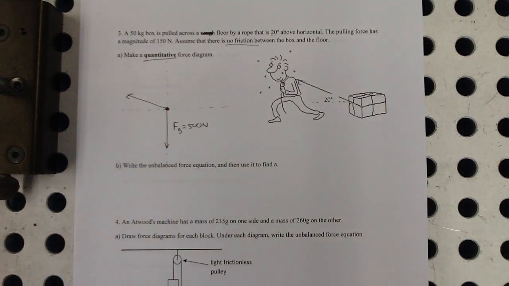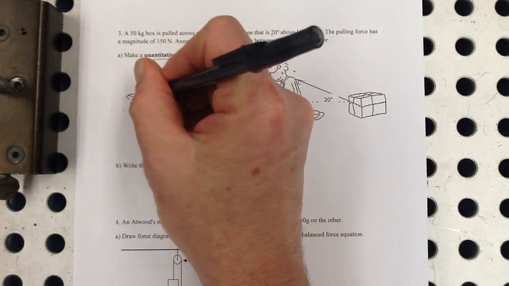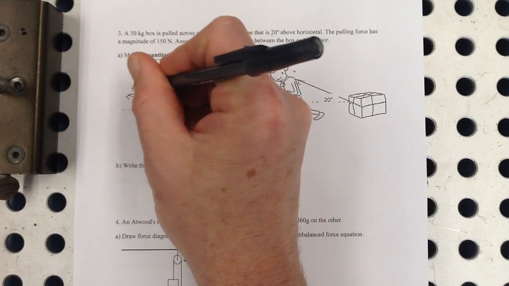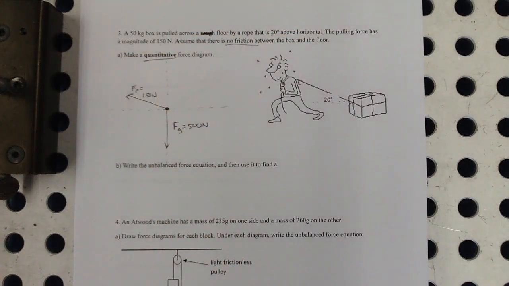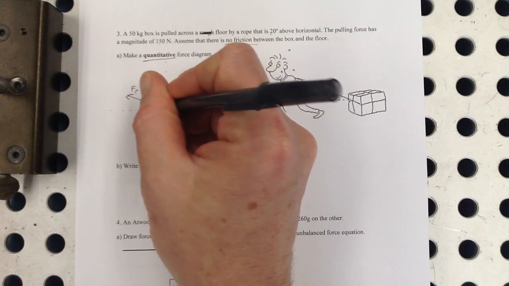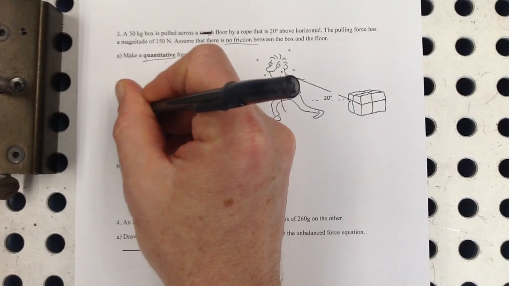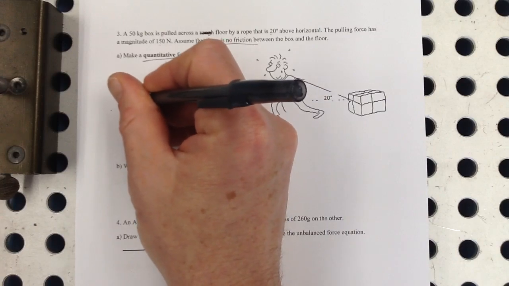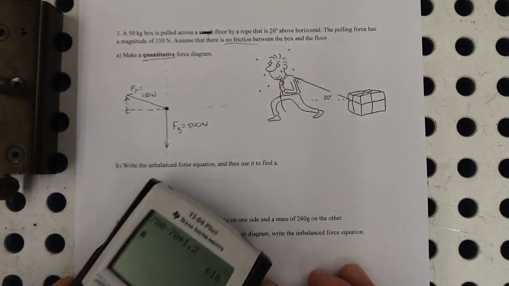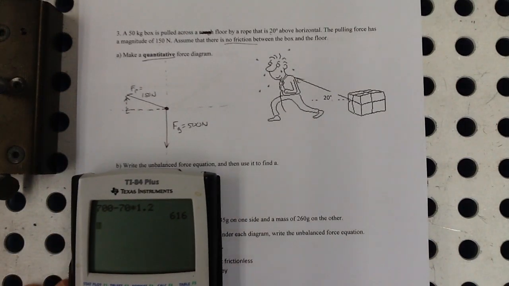So here's the 150 newtons pulling force. That's going off into quadrant 2, so I'm going to break that up into its components, like that. And then I'm going to use my calculator, making sure that I am in degree mode. I am.